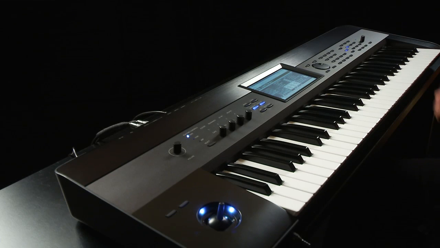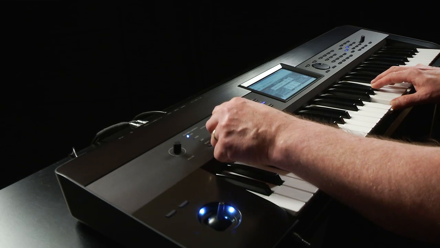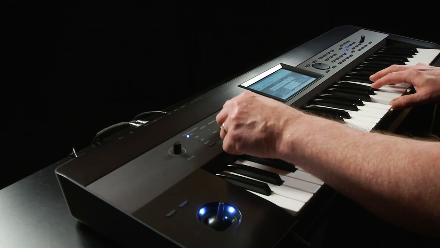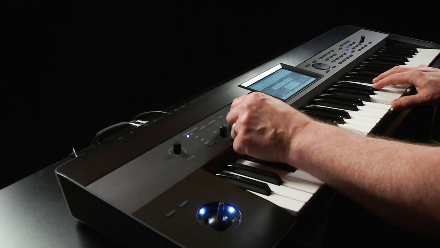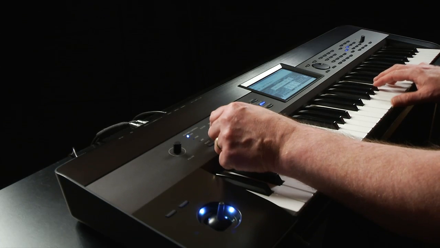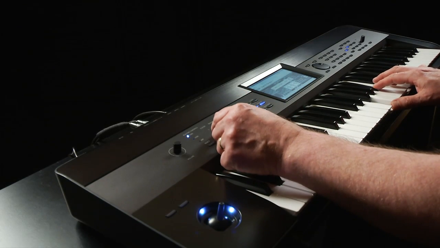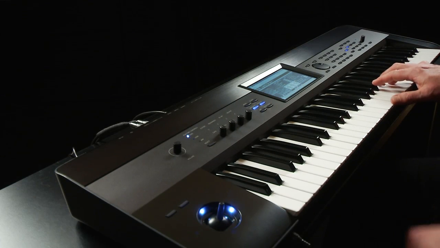They control filter cutoff, which is like the brightness of the sound, resonance, EG intensity, which controls the brightness and the shape of the sound. This is sometimes more noticeable with the filter cutoff at a lower setting. And release, how long the note sustains after you release the key.